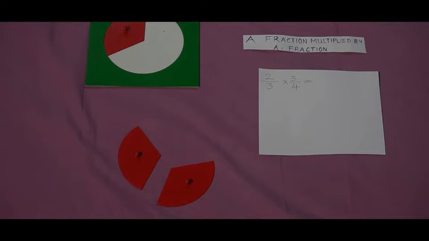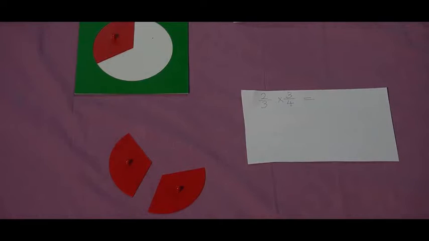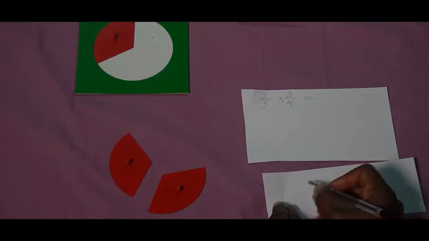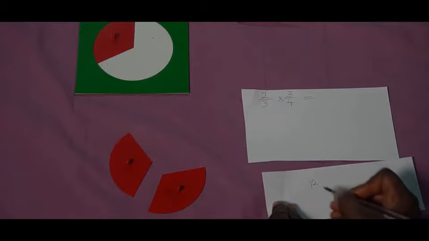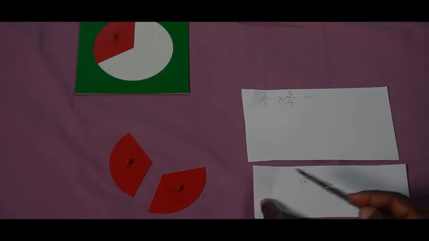What is a multiple of 3 that is also a multiple of 4? 12. We'll write out 12, the common multiple of 3 and 4.